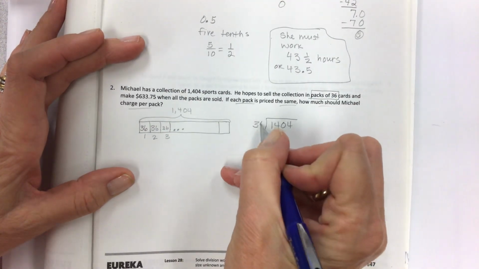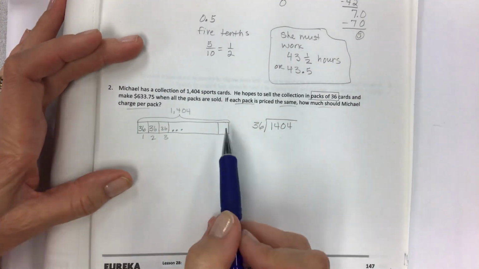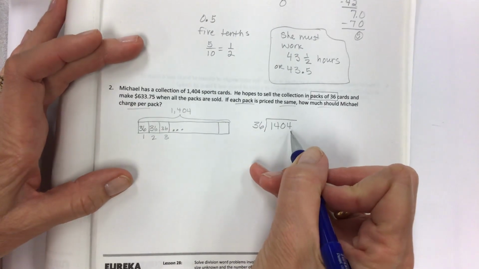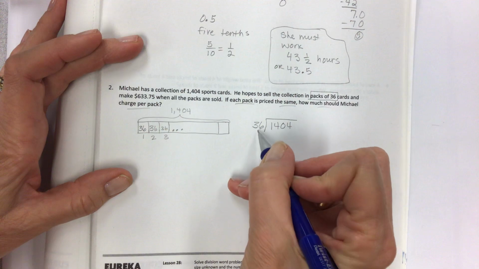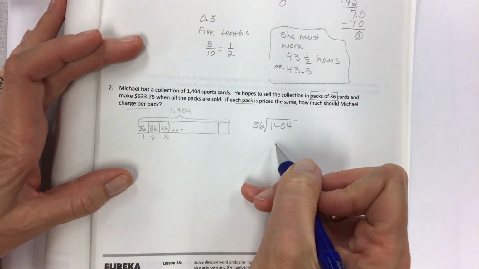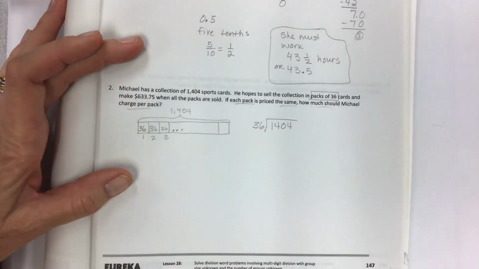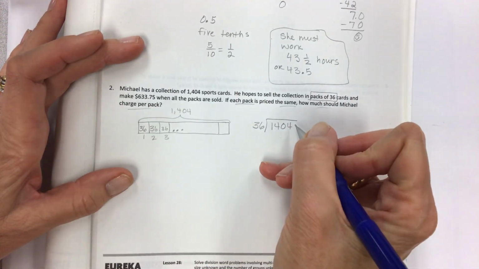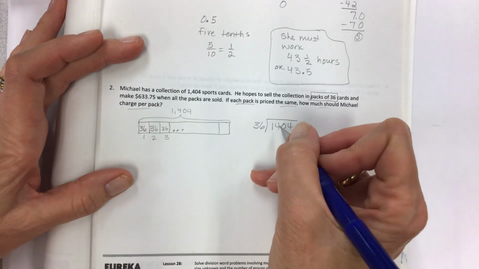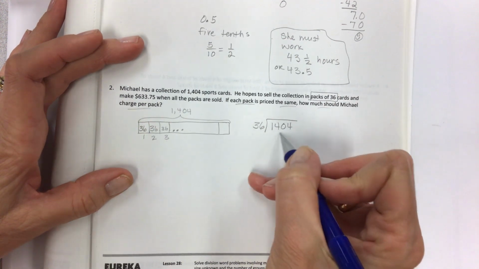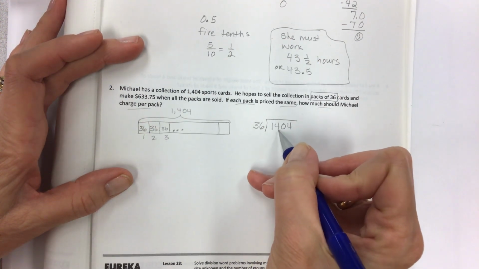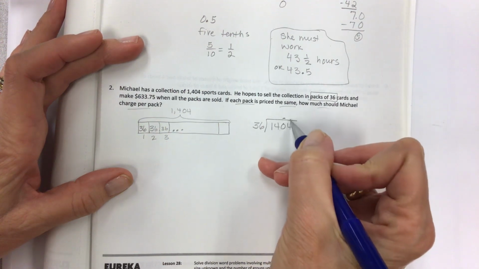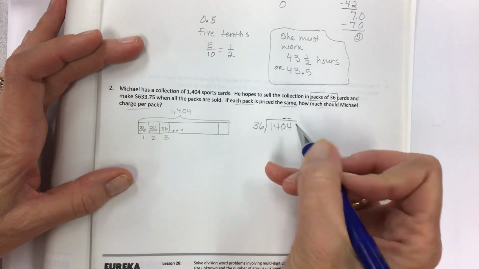So first of all, let's put the 36 cards in a pack, and we'll divide the 1,404 cards into packages of this size, and we'll see how many packages we can get. So we want to use up all the cards, not have any left over. So let's see how that's going to work out. 14, again, standard division with whole numbers. 14 is not divisible by 36, so scooch over to this place here. We know we'll have a 2-digit answer.